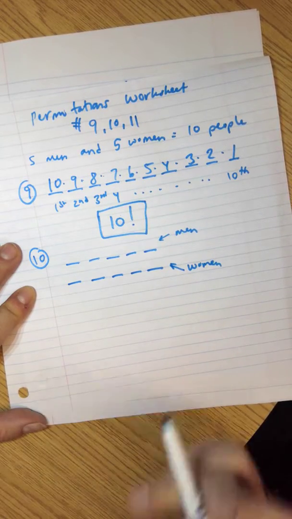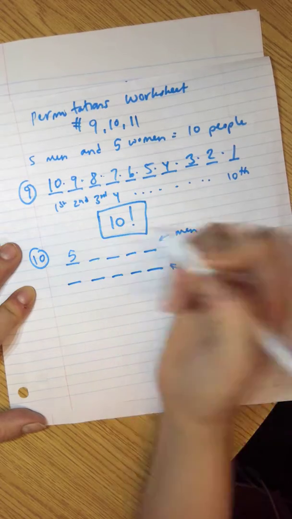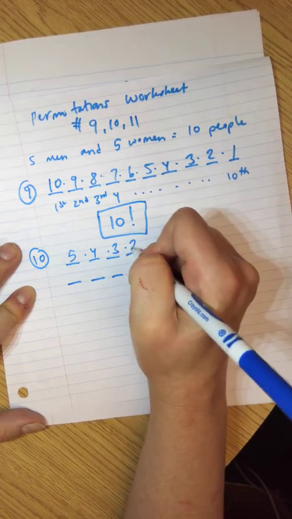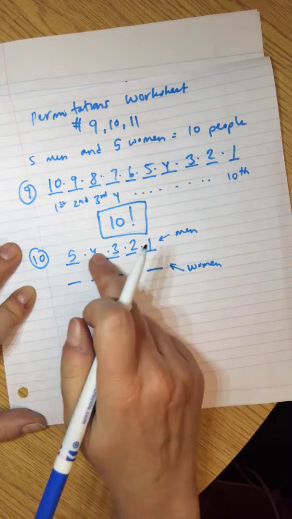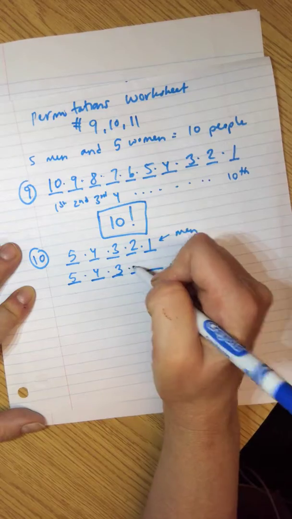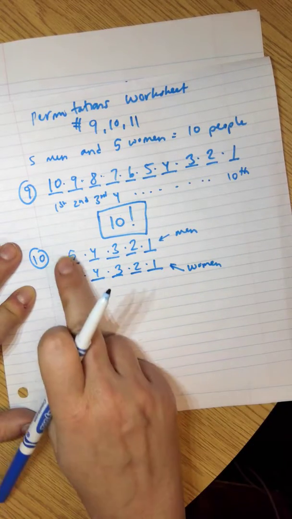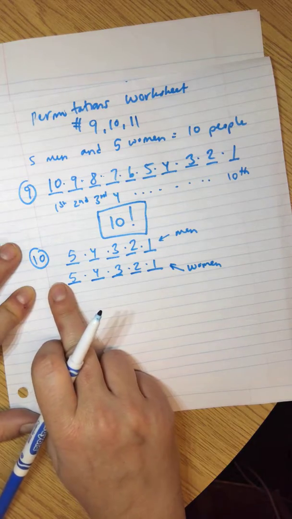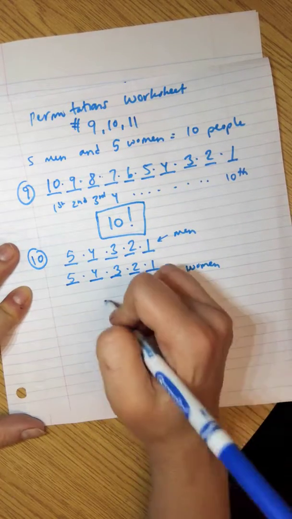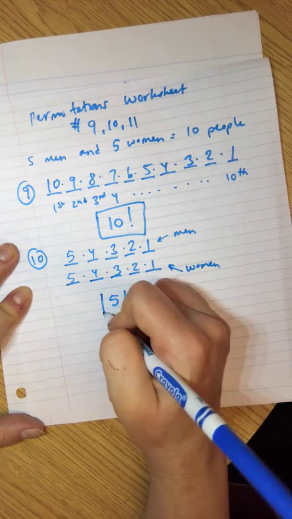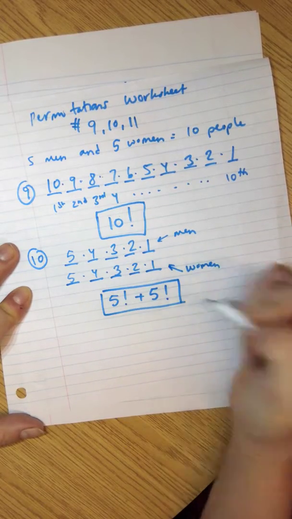Let's think about this. We have 5 choices for the first guy. That leaves 4 choices for the second guy, 3 choices, 2 choices, 1 choice. That's classic 5 factorial. And the women can line up in classic factorial mode. That means we take this line of men and add it to this line of women. So in the end, that answer is 5 factorial plus 5 factorial. That's number 10.